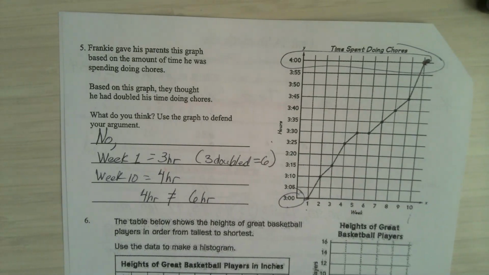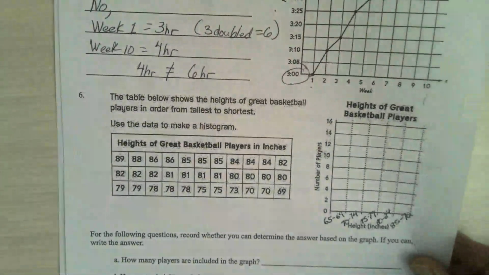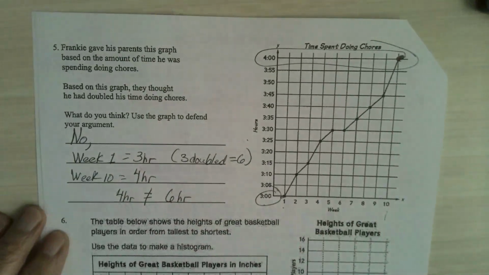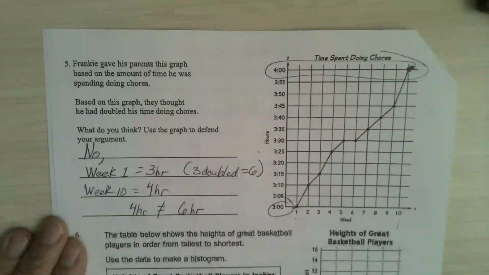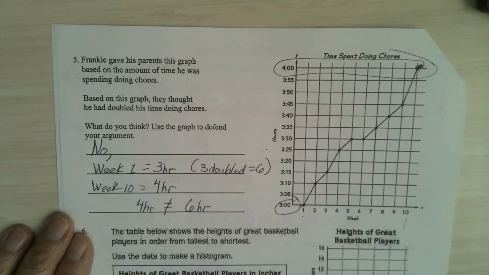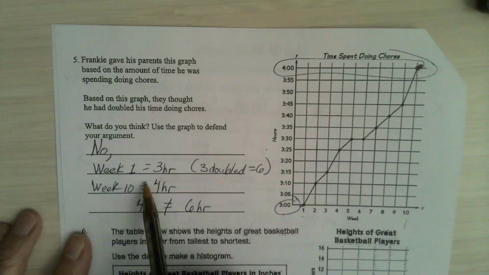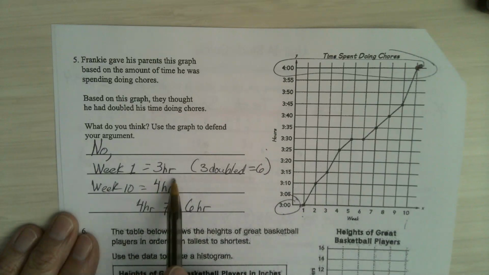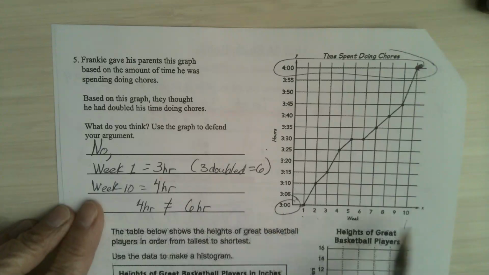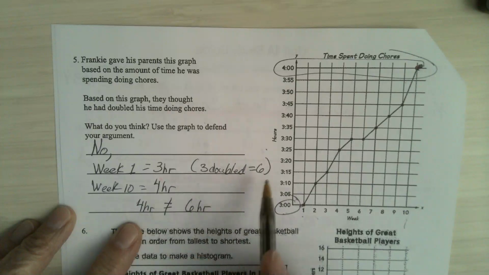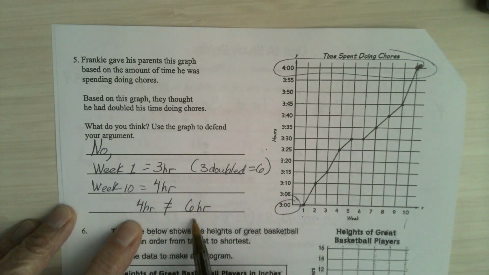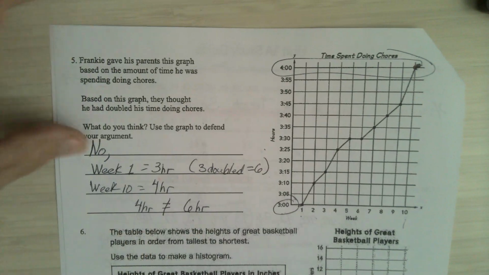Okay, now let's go to number 6. Does everyone feel confident that they could answer this question if it were on the test? No. Okay, then let's go over it one more time. No, it did not double. Explain. Week 1, 3 hours. Week 10, 4 hours. 3 doubled is 6. Does 4 equal 6? No. That's very easy to do. Now let's go to the next one.